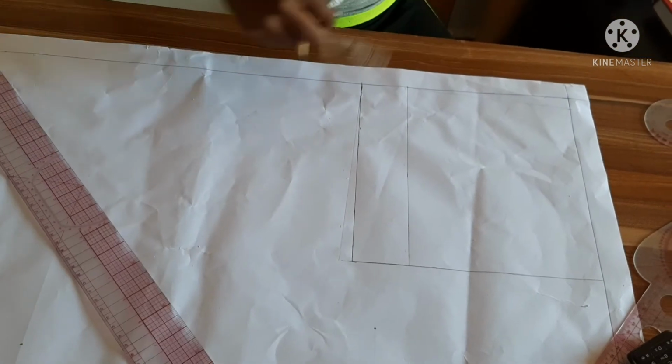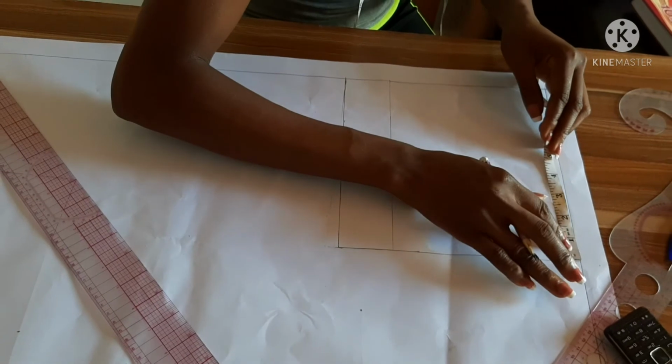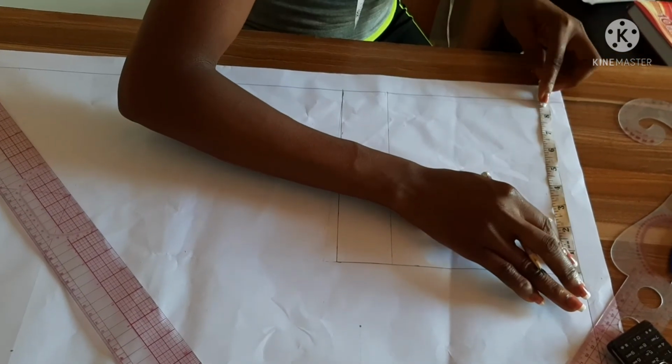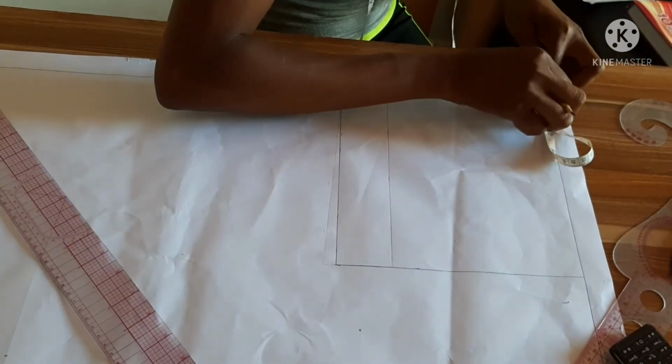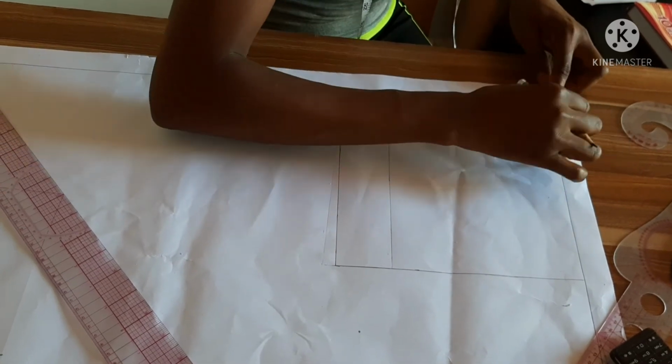Okay, hope you are seeing this. The next thing I want to do now is to divide this waistline into 2 so that I can put down my dart line there.